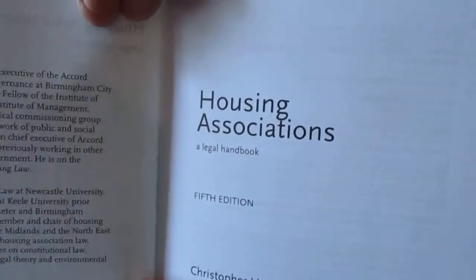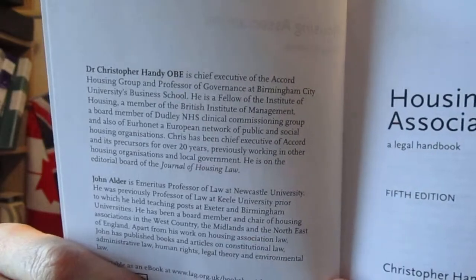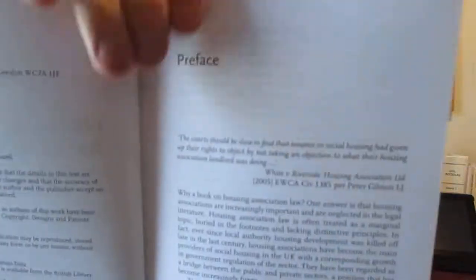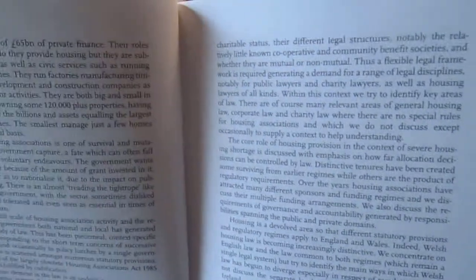If you go to the front of the book, there is the front page, and that's the information about the two authors, Christopher Handy OBE and John Alder, Professor Alder. Now this is actually dated 2019. I'm reviewing this at the end of 2018. It's just come in. There's the blurb, and then there is the preface, which is well worth reading. The preface is dated October 2018, and he's taking into account a lot of things that are probably going to start changing again next year.